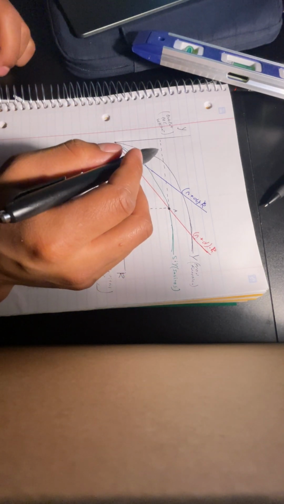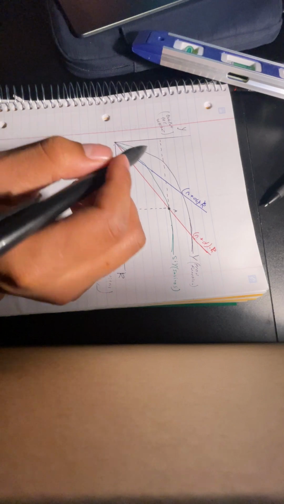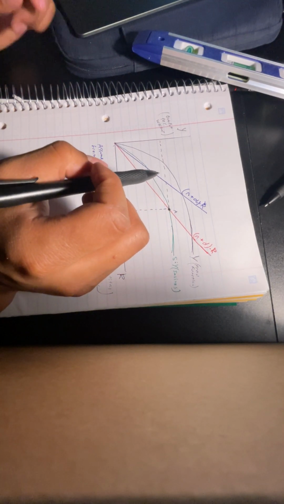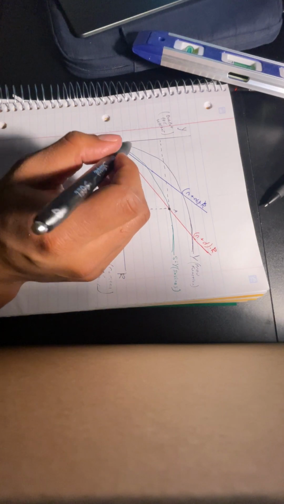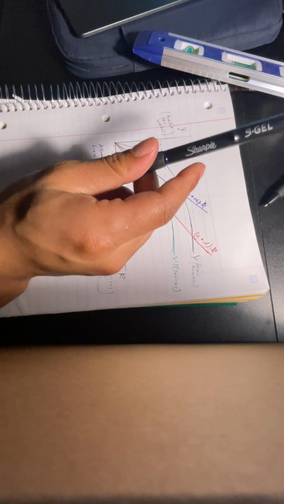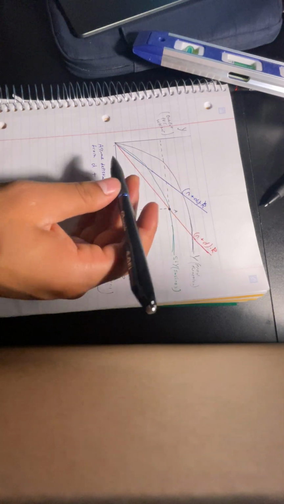And this will create a new steady state of B, where it intersects with the savings curve. So we are going to show this right here.